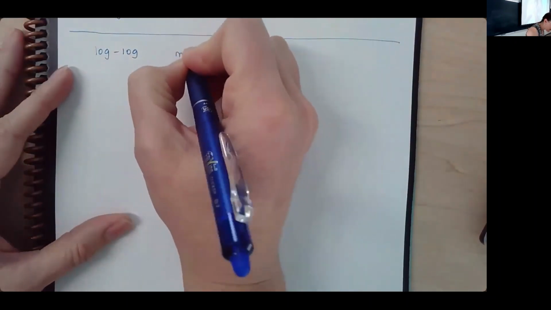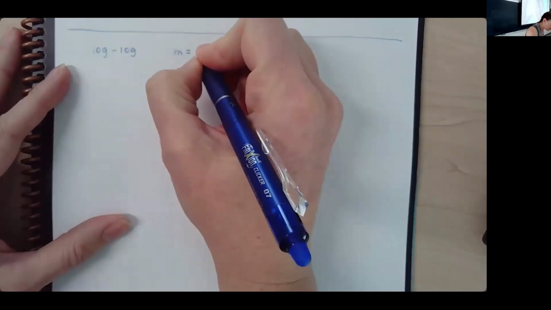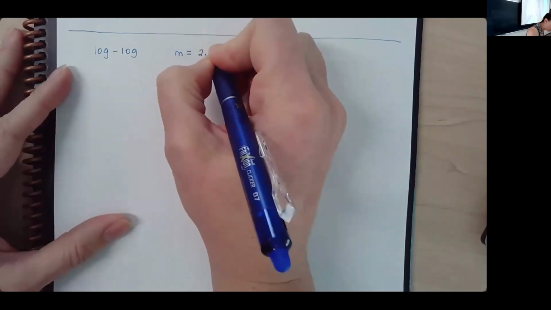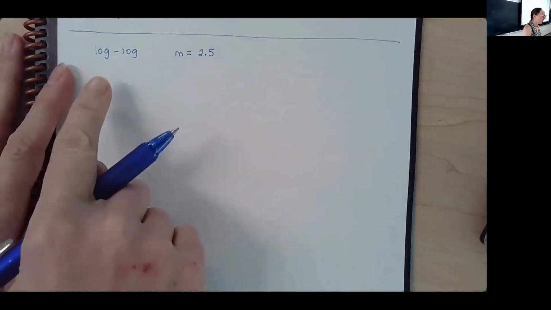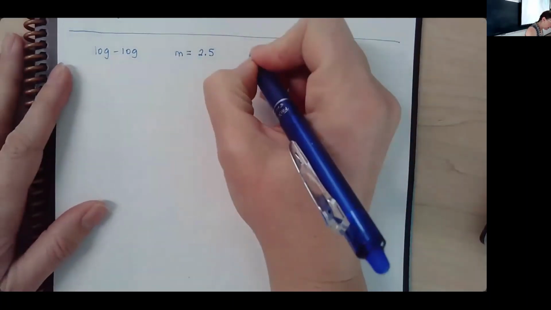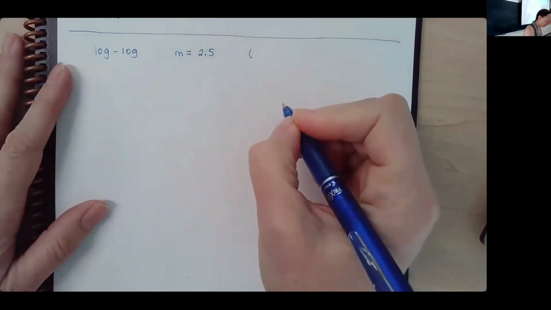Let's assume that the computer did the work for us, and we've got a slope, and we've got a point. So we know it's linear on a log-log. And let's say that the slope came out to be 2.5. And we know that one of the points on the log-log graph is, I am just making stuff up.